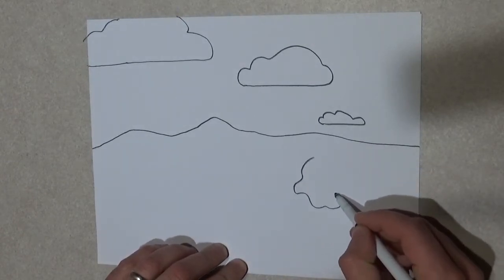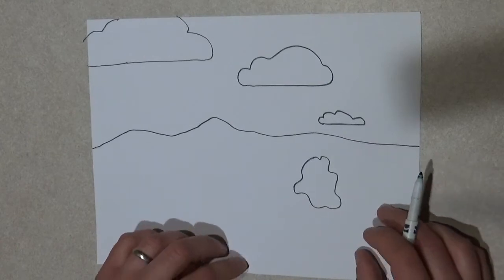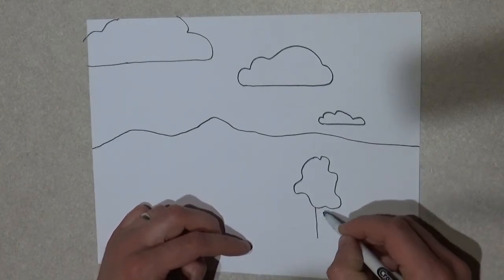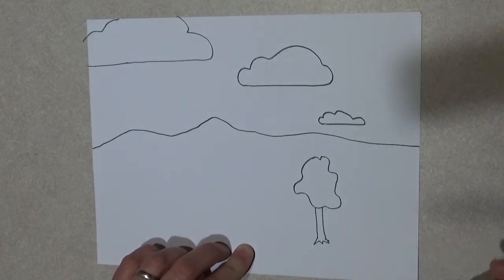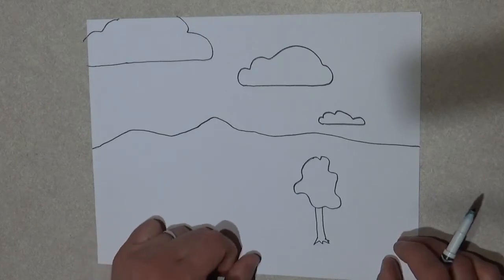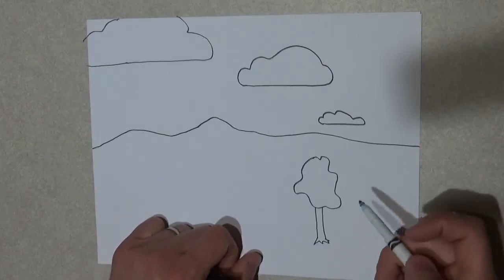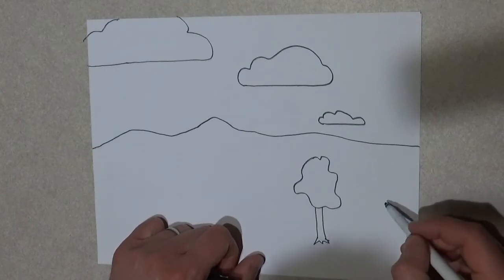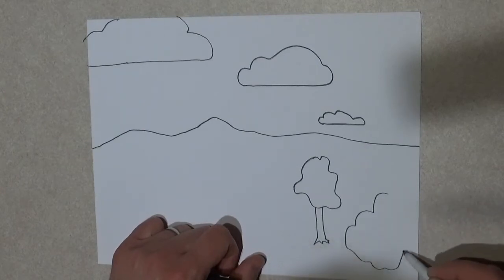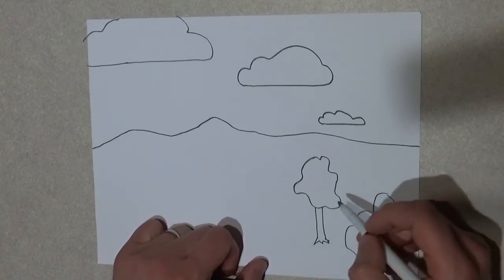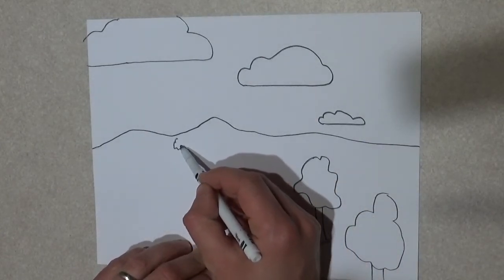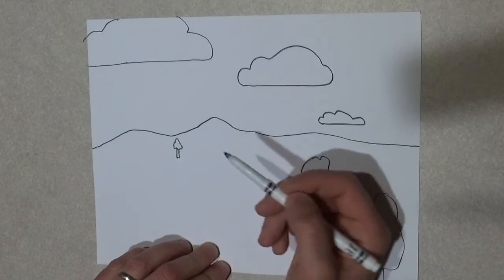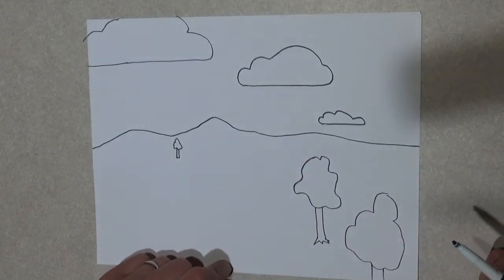Maybe there's a tree right here. I'm just going to draw an organic shape, just a blob, with two lines coming down for a tree and maybe a zigzag at the bottom for the roots. So there's a basic tree. But if a tree was really far away from the horizon, like down here, it'd be really big. It'd be a lot bigger. So here's a tree that's really close to us. Maybe that goes right off the paper too. And if it's far away, then it's going to be close to the horizon, so it's going to be a lot smaller. So that's just an art trick to make things look more realistic.